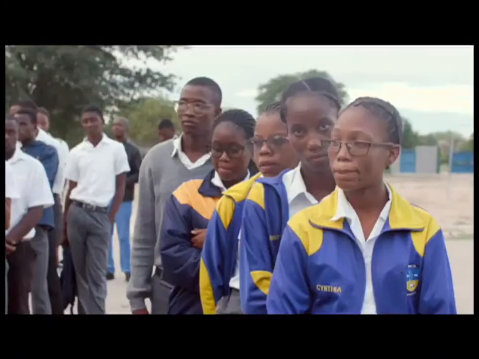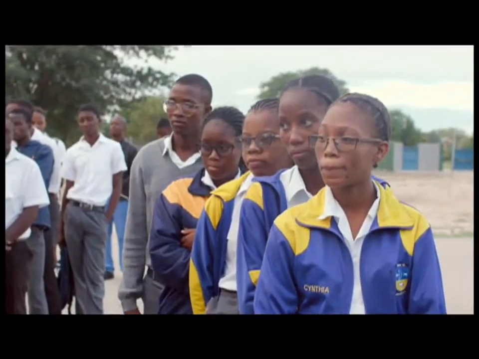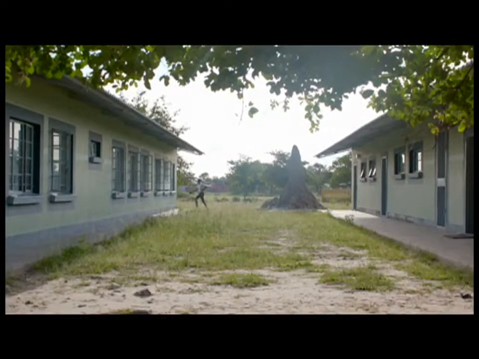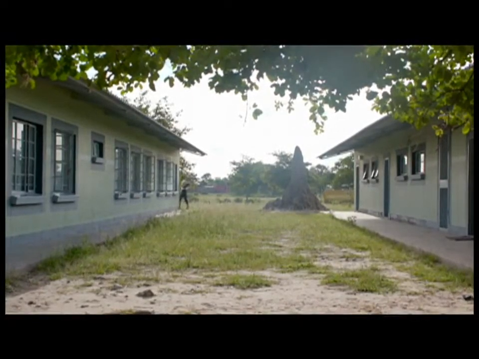The plan for Eduvision was to identify areas in Namibia that do not have the proper learning resources, a working school or an education center.